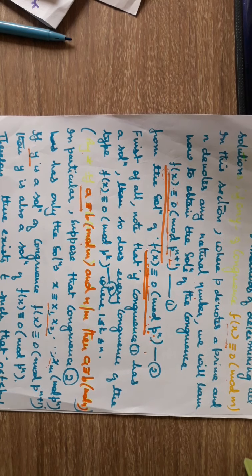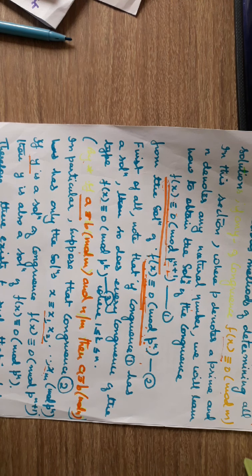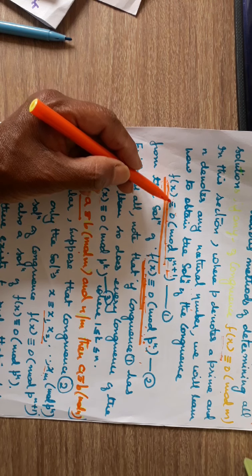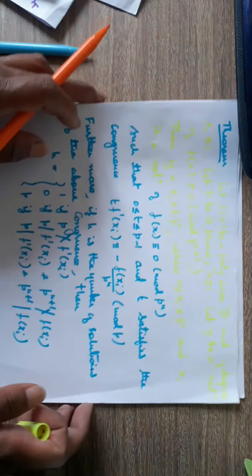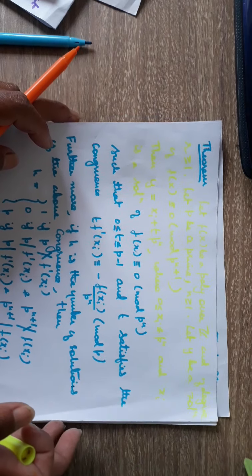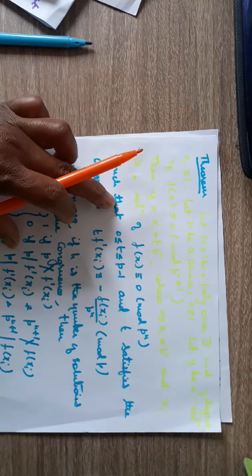And the method here, the following theorem, will tell us under what condition this t will exist and how many such t's are there, to obtain the solution of this system of congruence f(x) ≡ 0 mod p to the power n. So let me state this theorem. The proof is not needed, but in the notes I'll just give you the proof. I'll not explain it. It will be much clearer to you by solving the problems using the statement of this theorem.